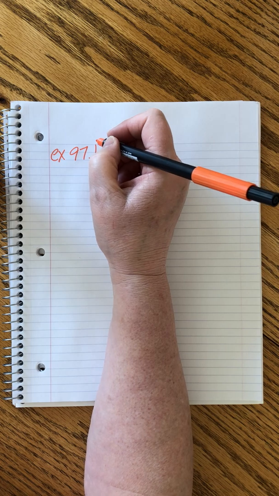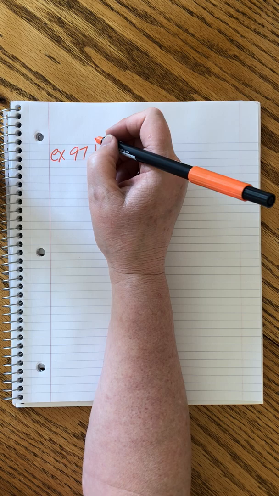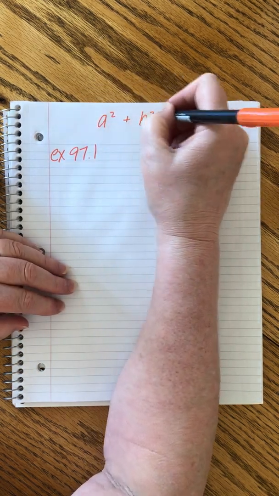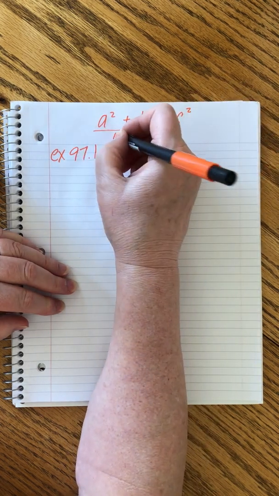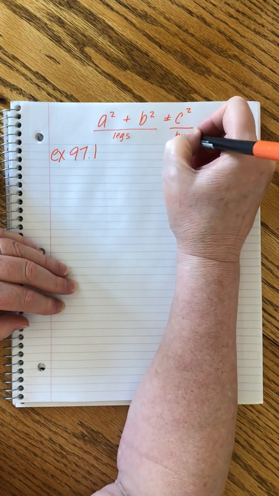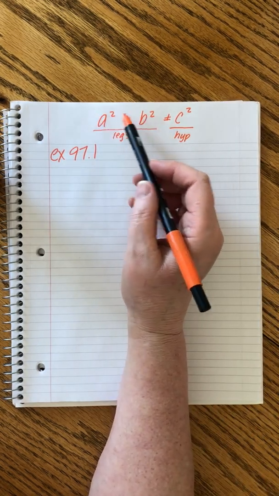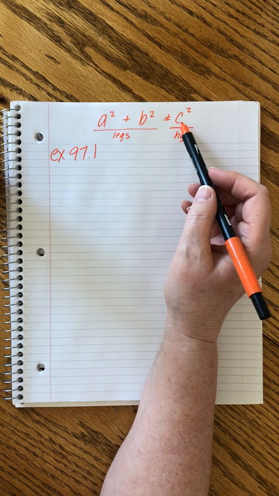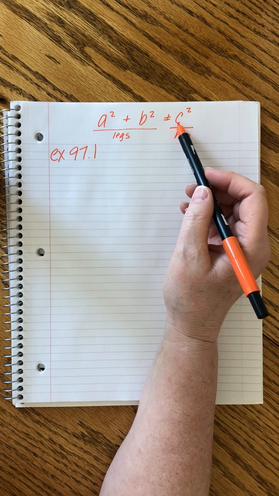97.1. How many examples are in this lesson? 1, 2, 3, 4, 5. They'll go fast though. And here's our Pythagy boy. Oops, that's equals. Remember, these two are the legs, and this side has to be the hypotenuse, okay? And you remember what I said, when you're looking at the picture, as long as you know that these are the legs, it doesn't matter which one's A and which one's B. This has to be the hypotenuse.